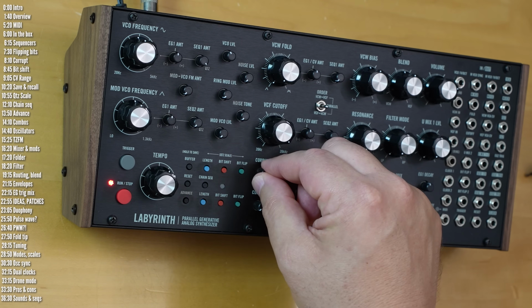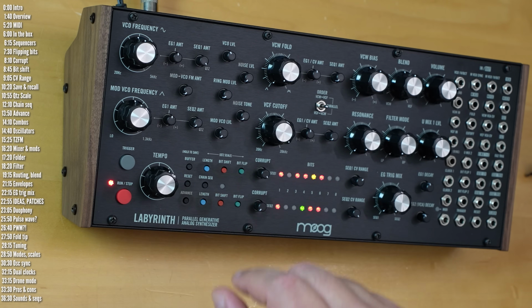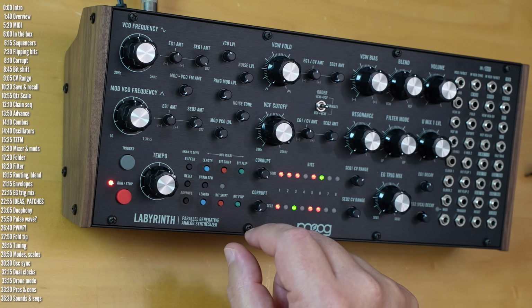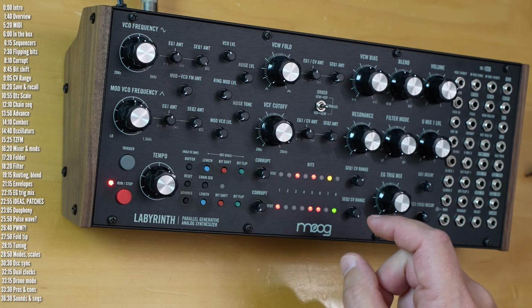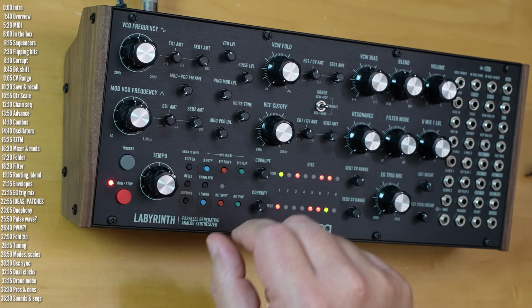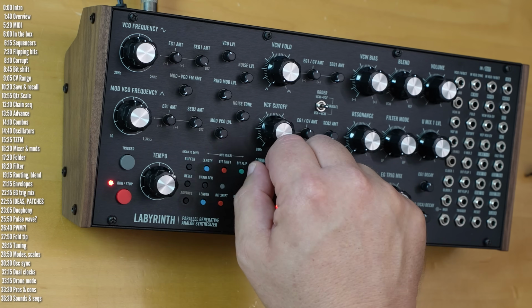The farther you turn corrupt clockwise, the more likely it is the sequence will change. And beyond noon, bits or steps will start turning on and off. To stop the madness, turn corrupt all the way back counterclockwise. This works in a very similar way to the Turing machine by Music Thing Modular, if you're familiar with it.